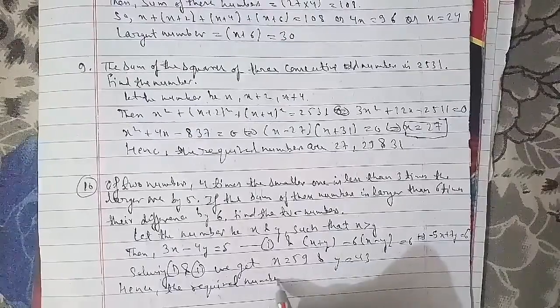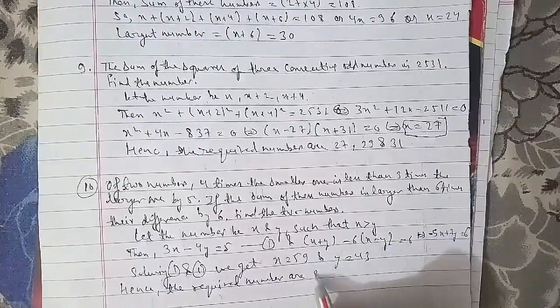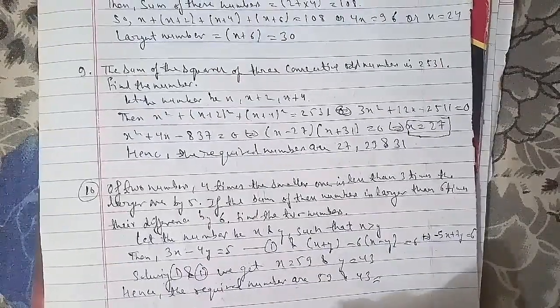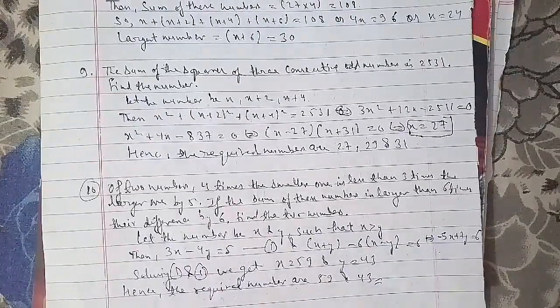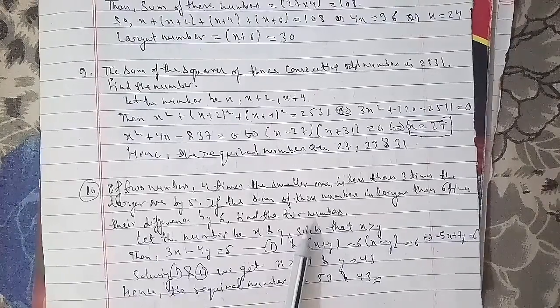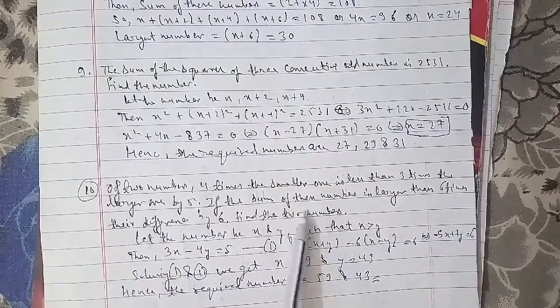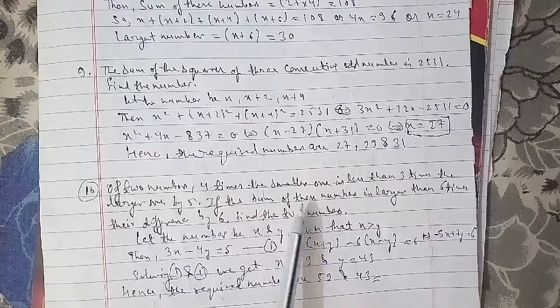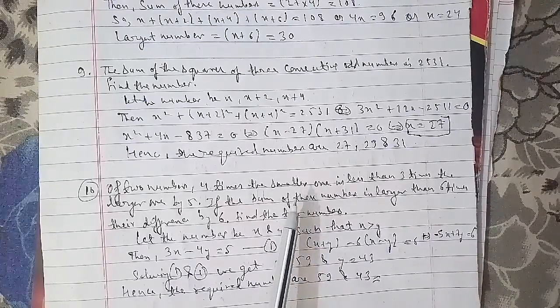And as I told you, the ratio between a two-digit number and the sum of the digits of that number is 4:1.